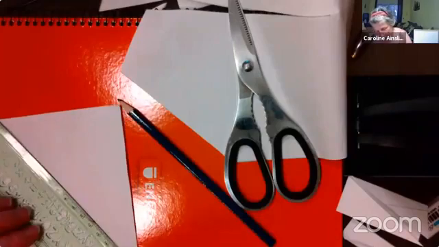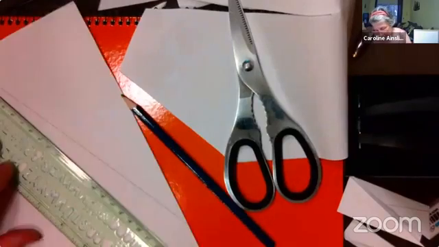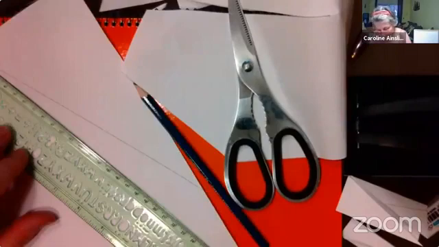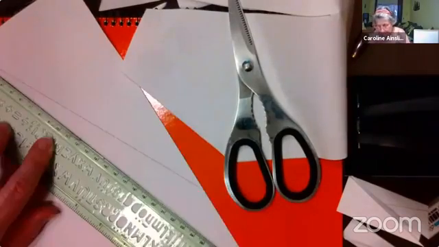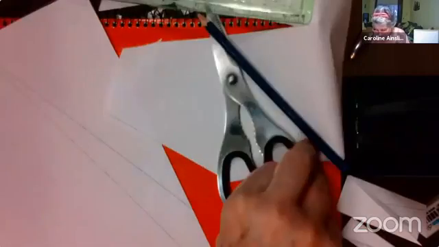Let's go even further out, way further out. Let's go all the way to here. Make a bigger shape. There we go. Let's see what happens now. It's all about investigating anyway. And then we've got one more to do, and then you can see what other shapes you can make by folding out triangles.